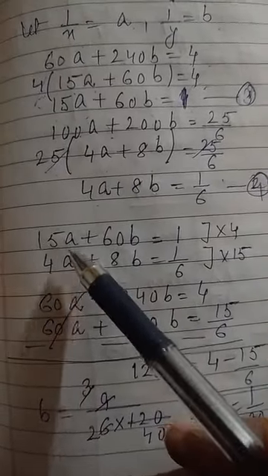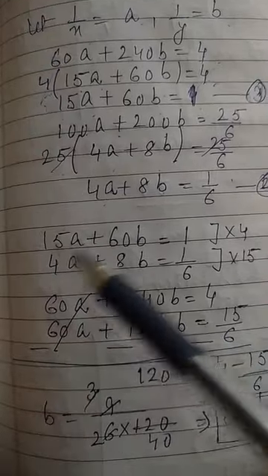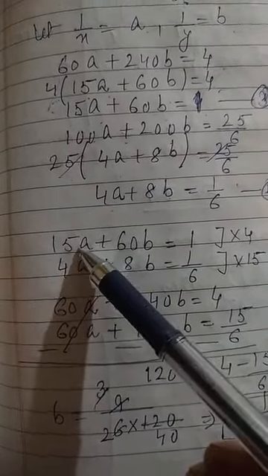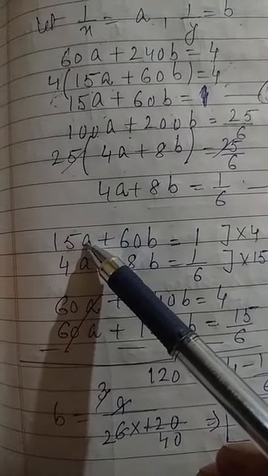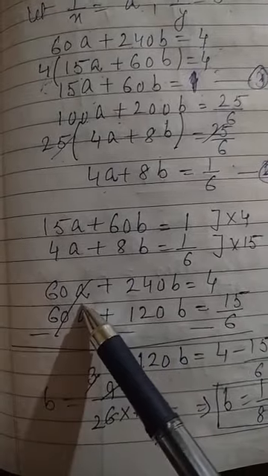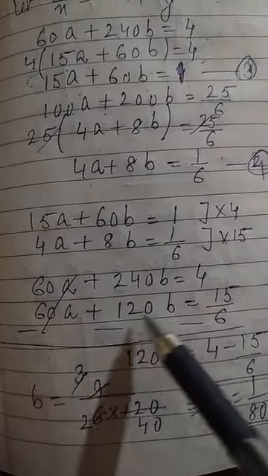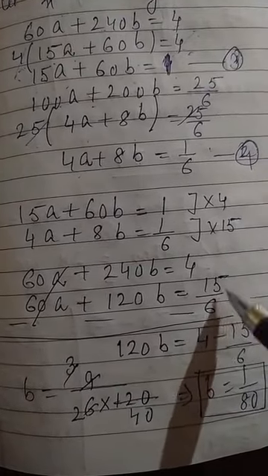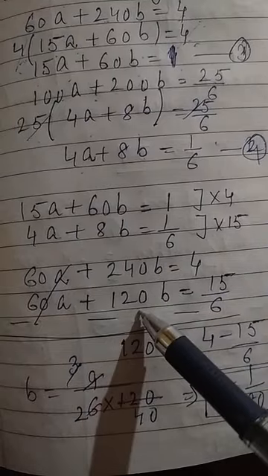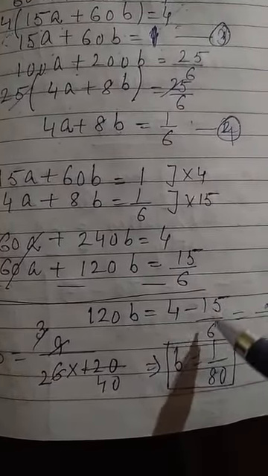अब हमने 15 को और 4 को वेरिएबल को अगर एलिमिनेट करना है तो 15 और 4 का LCM ले लिया, that is equal to 60. तो 15 को 4 से मल्टीप्लाई करेंगे 60 बनाने के लिए और 4 को 15 से मल्टीप्लाई करेंगे तो ये आ जाएगा 60a plus 240b is equal to 4 and 60a plus 120b is equal to 15 upon 6. a variable is cancelled out and 240 minus 120 is equal to 120b is equal to 4 minus 15 upon 6.